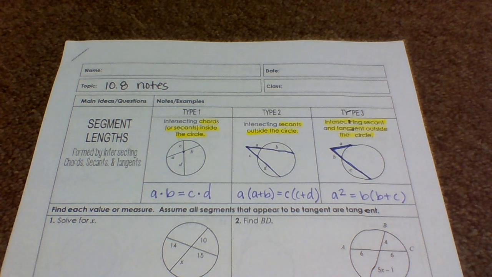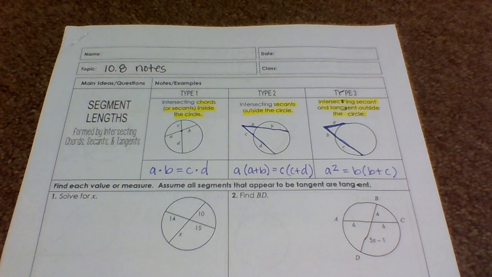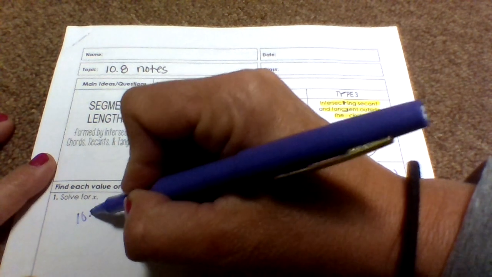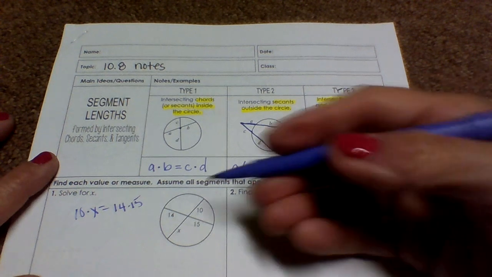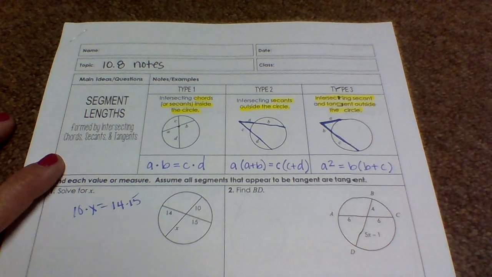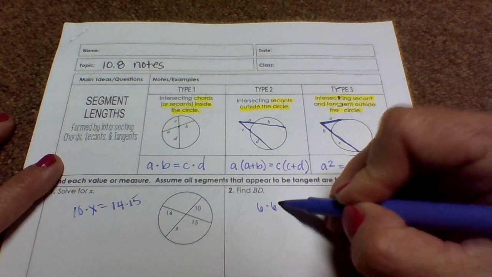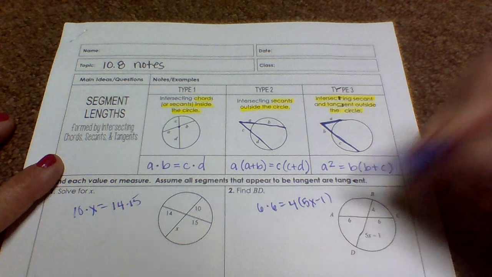I'm not going to solve any of these equations until we get to the backside, but let's just set up equations right here. It's intersecting inside the circle, so 10 times x equals 14 times 15. It's so easy to solve. For the next one, 6 times 6 equals 4 times the quantity 5x minus 1.